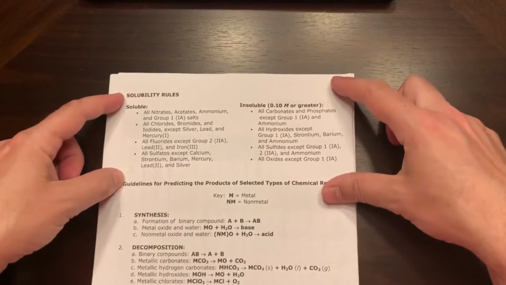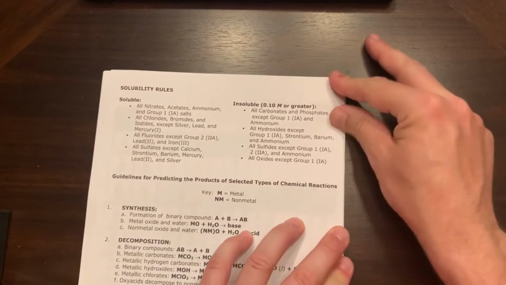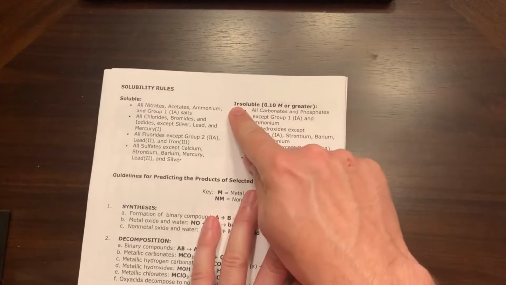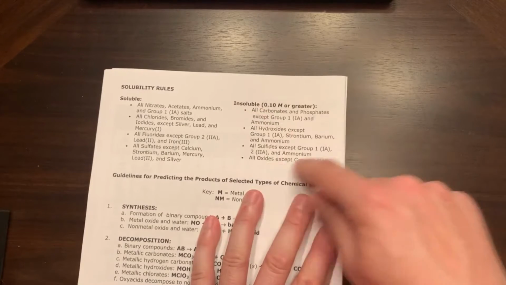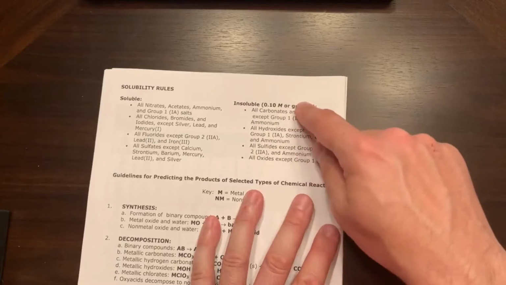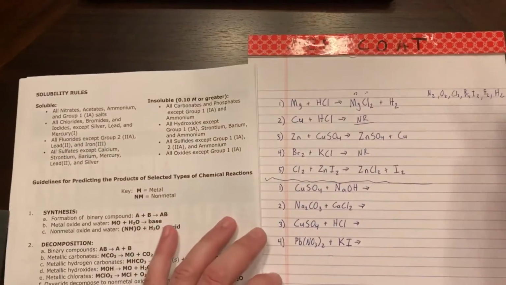The solubility rules are up here at the top. And a precipitate is a solid that forms. So a precipitate is something that is insoluble or not soluble. So we need something that fits over here. So I'll walk you through some examples.